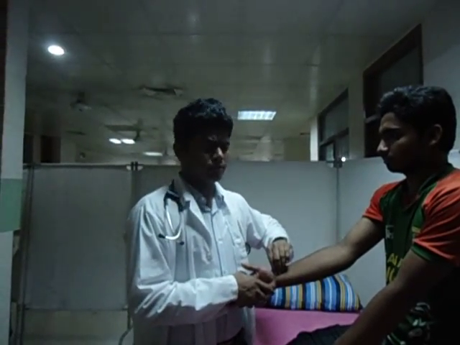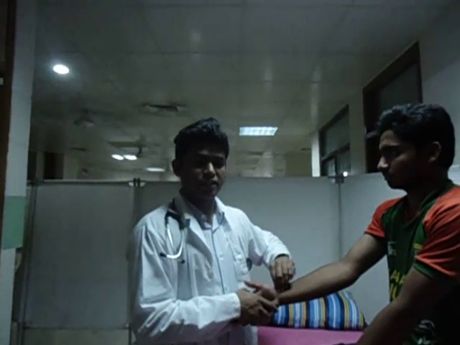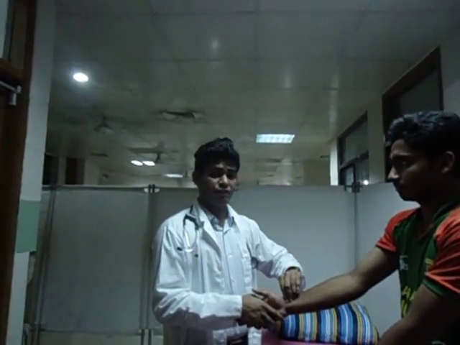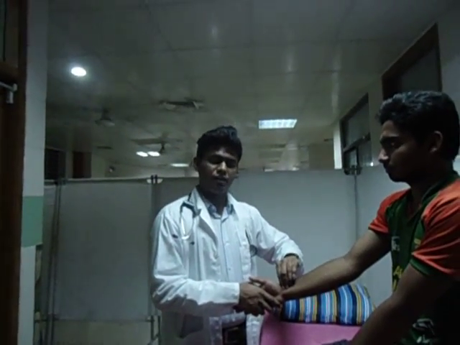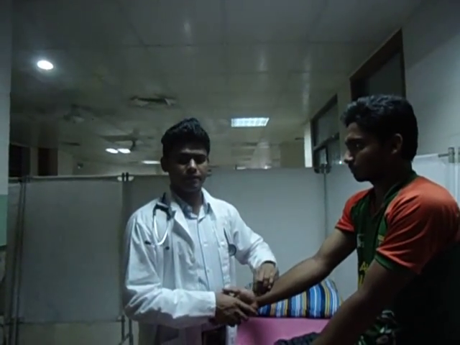Next we will look at the pulse, especially the rhythm and rate. A patient with hyperthyroidism can have atrial fibrillation, and a typical atrial fibrillation pulse has tachycardia and an irregular rhythm. Next we have to see the patient's legs, especially the front of the legs, to look for pretibial myxedema, which is present in thyrotoxicosis or hyperthyroidism.